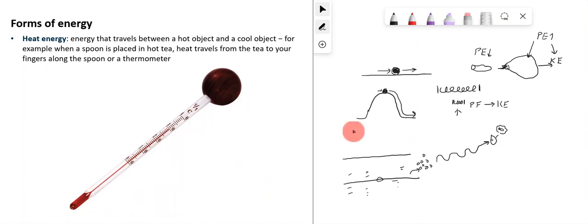The next form then is heat energy. So energy that travels between a hot object and a cold object. For example, when a spoon is placed in hot tea, heat travels from the tea to your fingers along the spoon, or also as well in a thermometer.